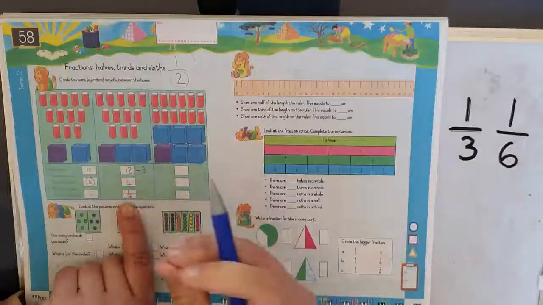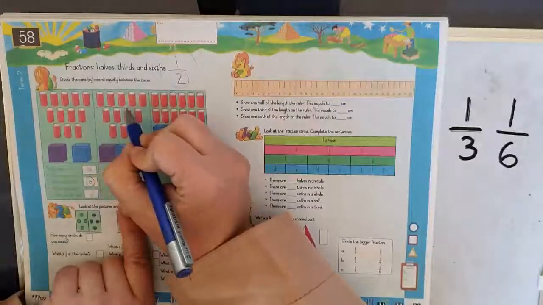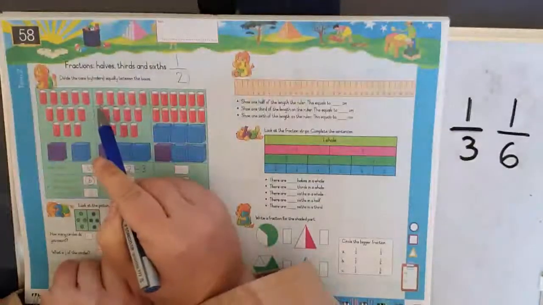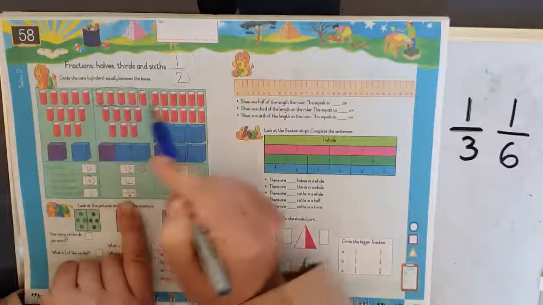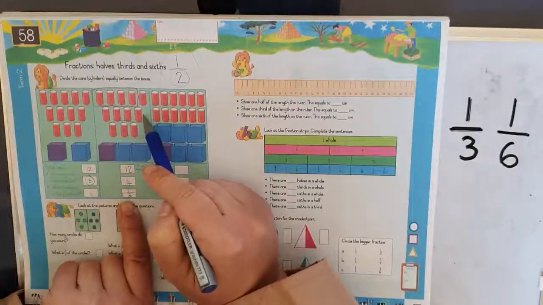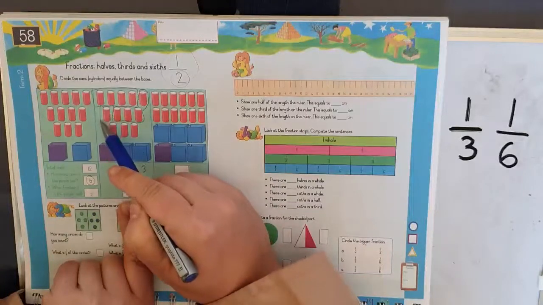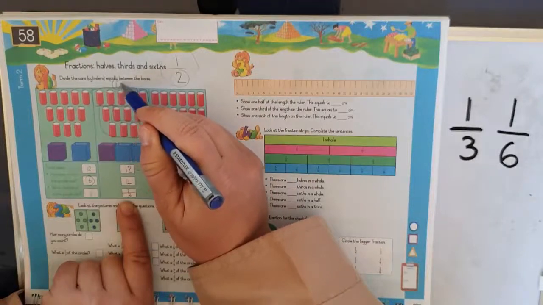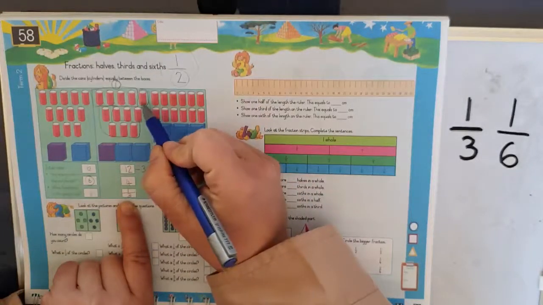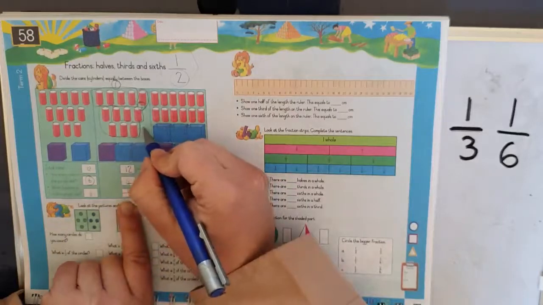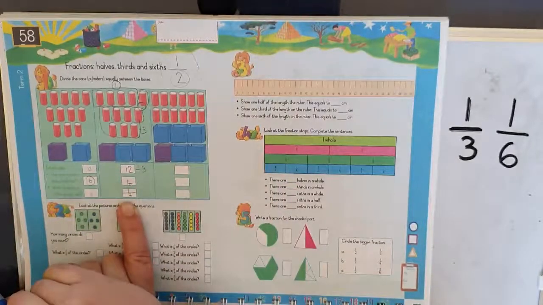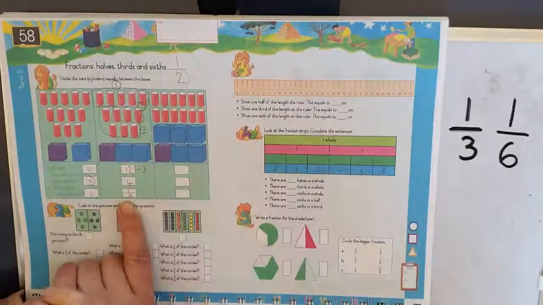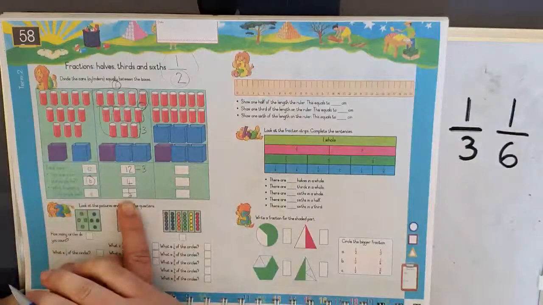And each box will have 4. 1, 2, 3, 4. 1, 2, 3, 4. And 1, 2, 3, 4. So this is 1/3. This one will be a second third, and this one will be a third third. So each of the boxes will get 1/3 of the cans.